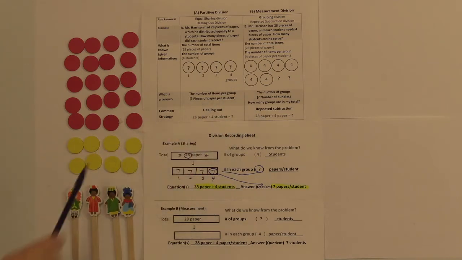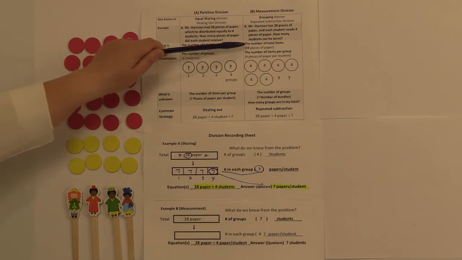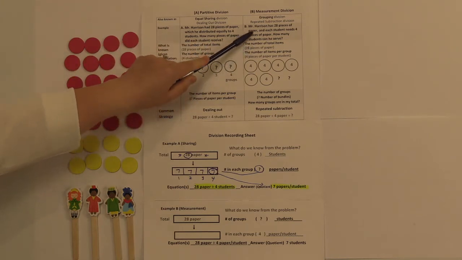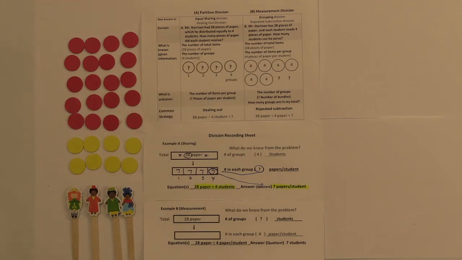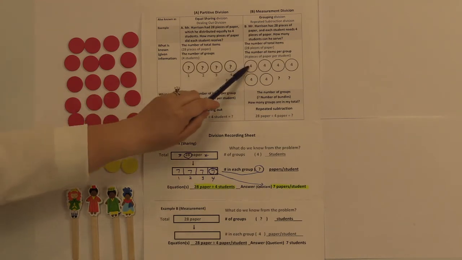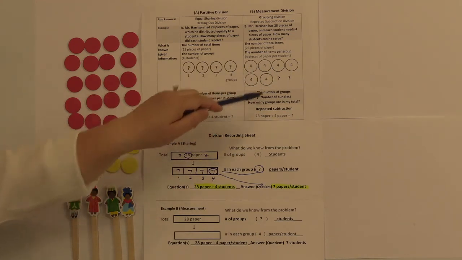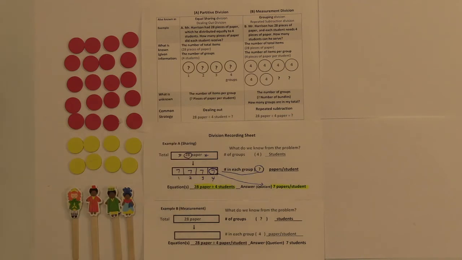And in measurement division, we know the total. I mentioned that for a division problem, the total is always given. But sometimes we need to find out the number of groups or the number in each group. But this one we know the number in each group, right? The problem says each student needs 4 pieces of paper. So I know the number in each group. So I need to find out how many groups, how many students can I serve. So usually they use repeated subtraction. So that's why we say this is repeated subtraction division.